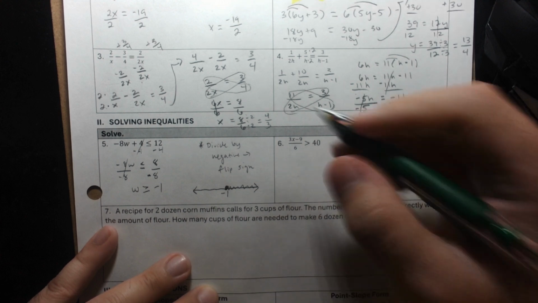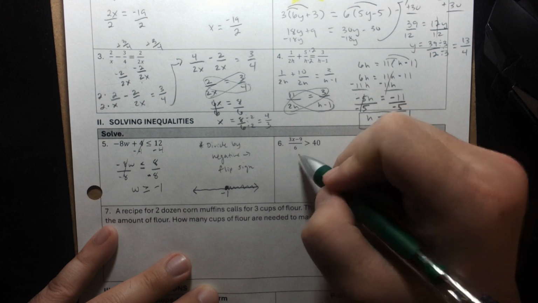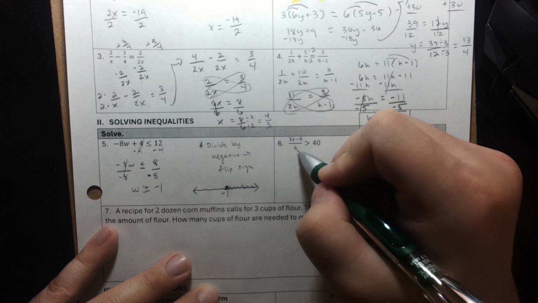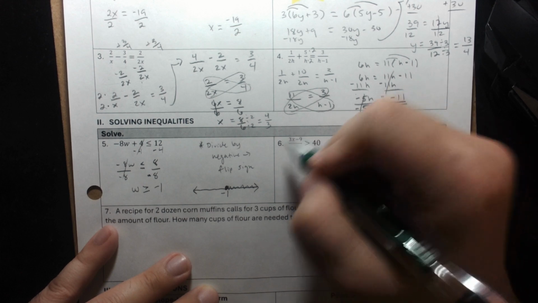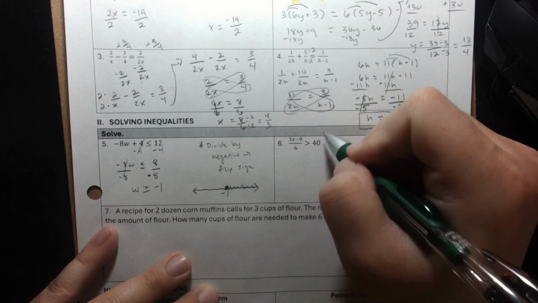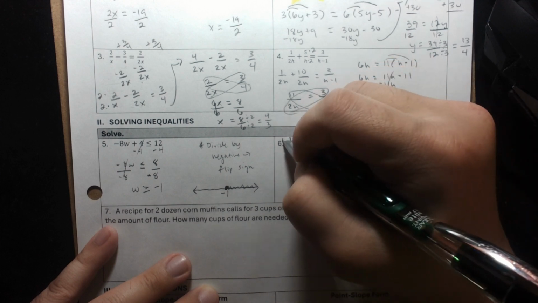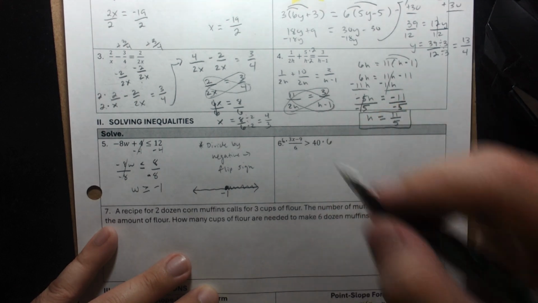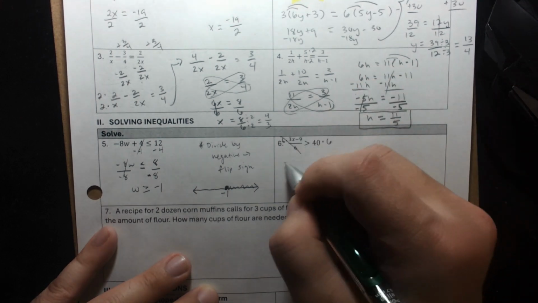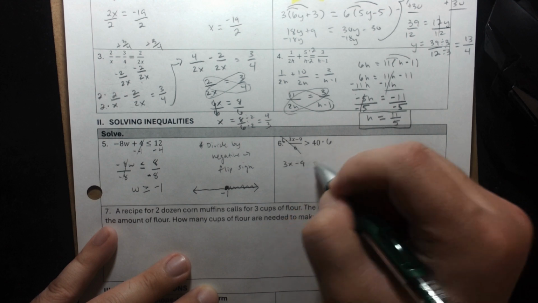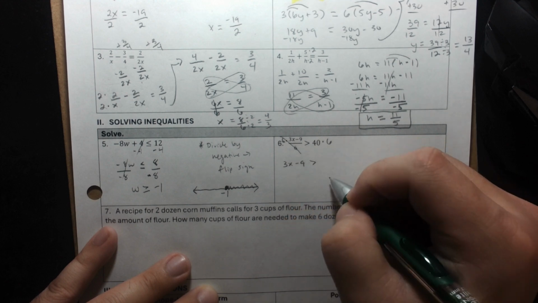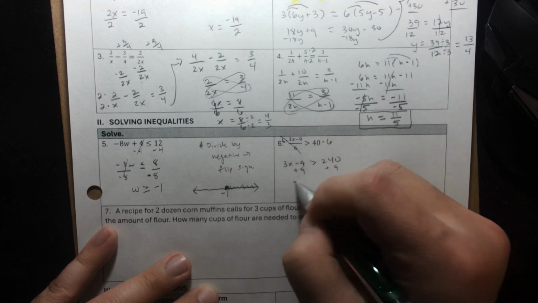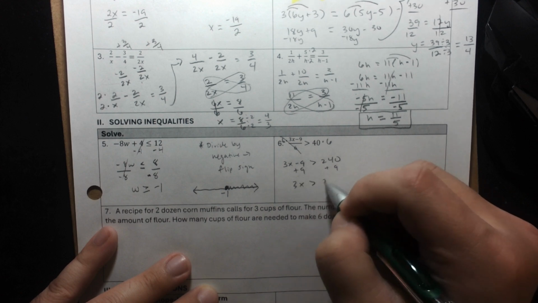For 6, we have 3x minus 9 over 6, which is greater than 40. Let's get rid of the 6 in the denominator here. So that means we're going to multiply this whole thing by 6. So I'm going to multiply the left-hand side by 6, and I'm going to multiply the right-hand side by 6. So the 6's will cancel. So I have 3x minus 9, which is greater than 40 times 6. That is 240. I'm going to go ahead and add both sides by 9 here. So 3x is greater than 249.